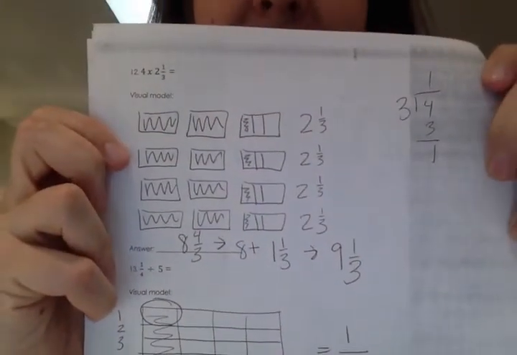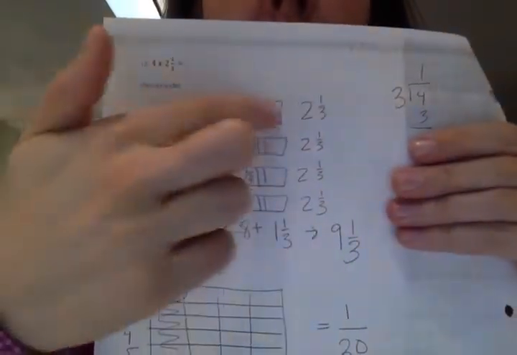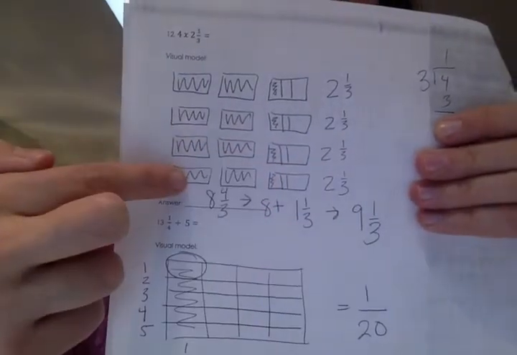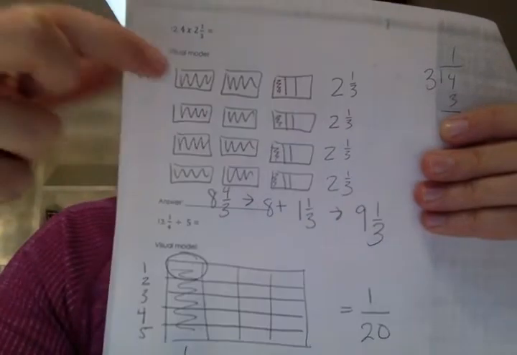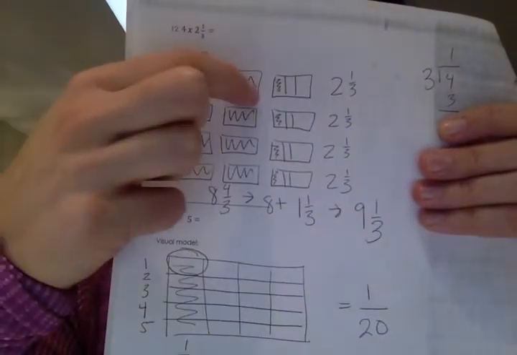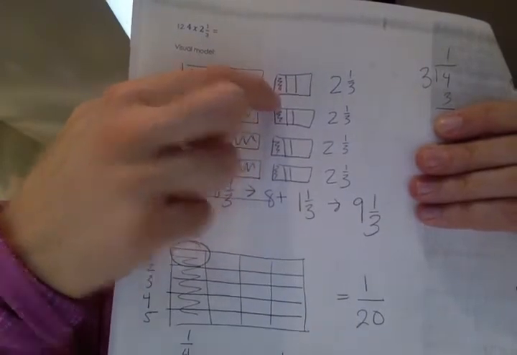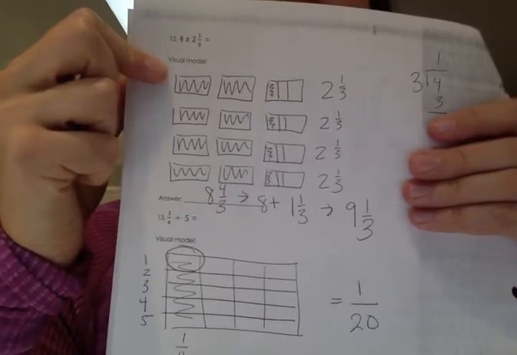Number 12 is exactly the same. I have 4 groups of 2 and 1/3. This is group 1, group 2, group 3, and group 4. I labeled each one 2 and 1/3, and I represented it with 2 whole fraction strips and a fraction strip cut into thirds with 1 shaded. Again, I can get my answer by just adding them up.